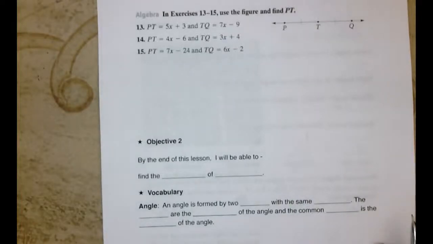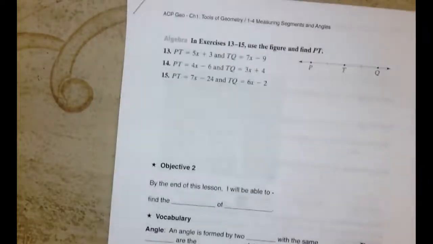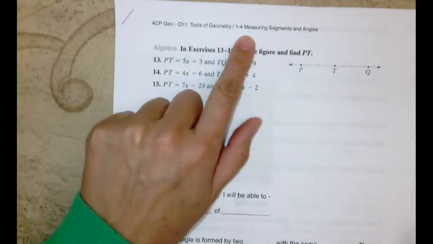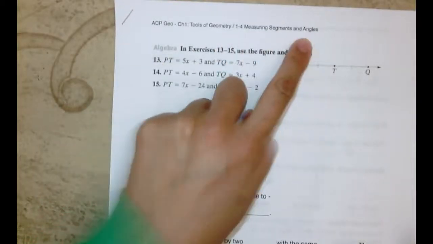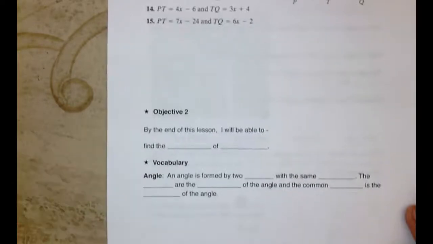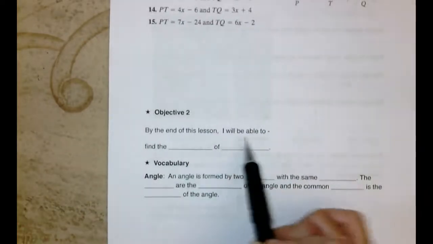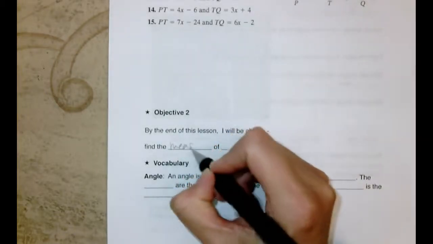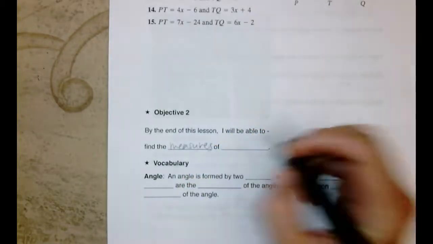Okay, so this is part 2 of the ACP Geometry section 1.4, measuring, and this part is about angles. The objective for part 2 of this packet is: by the end of this lesson, I'll be able to find the measures of angles.